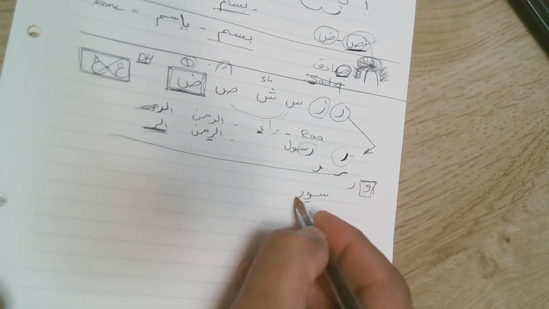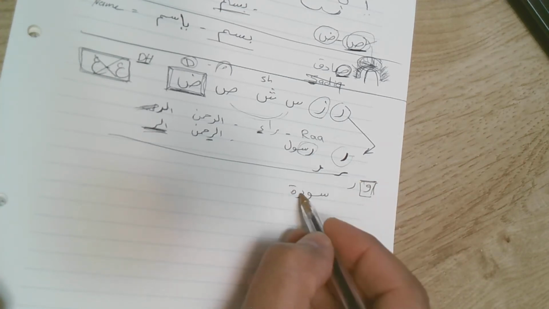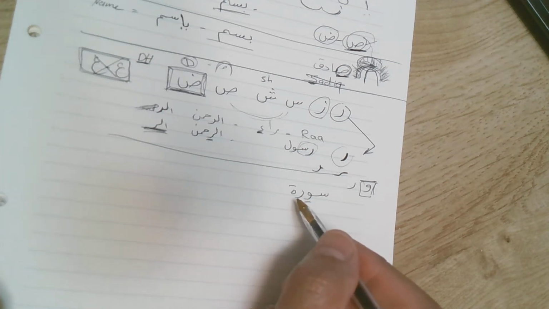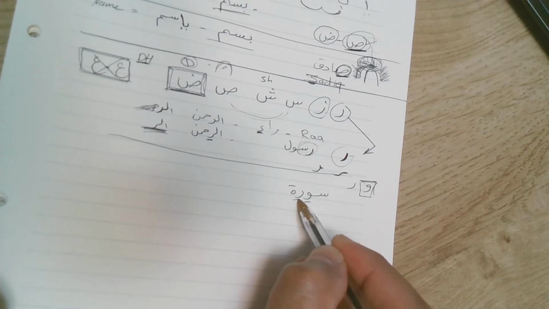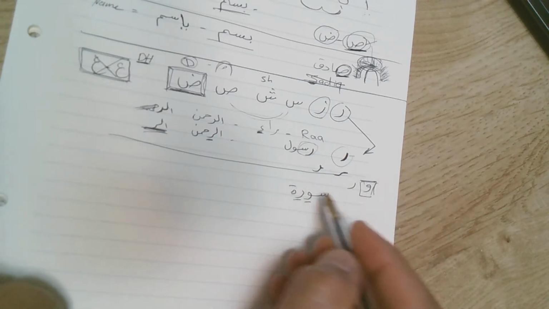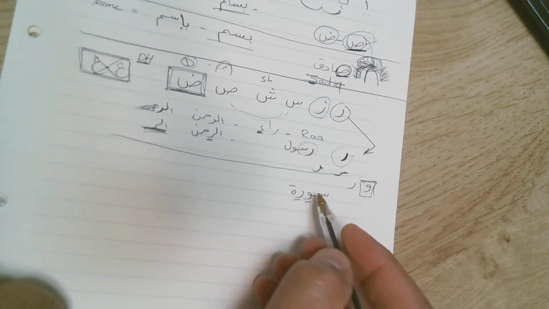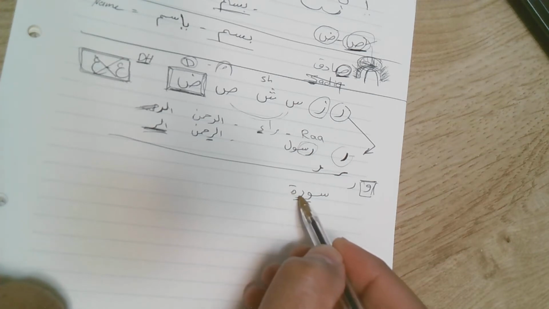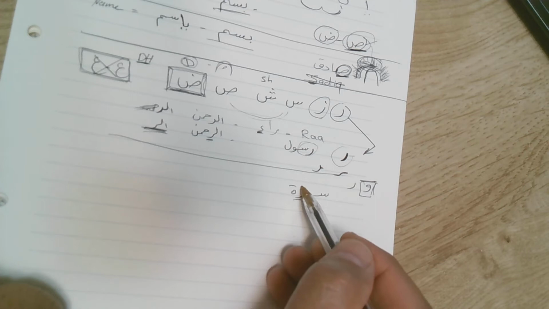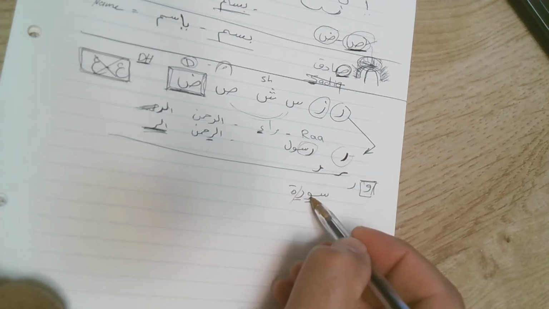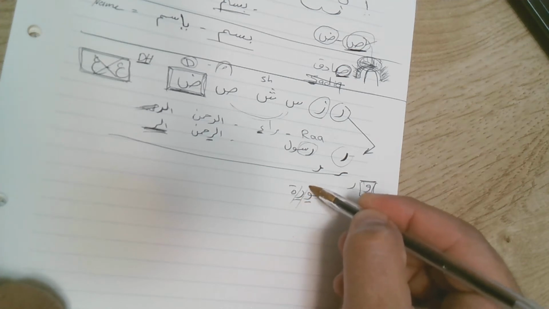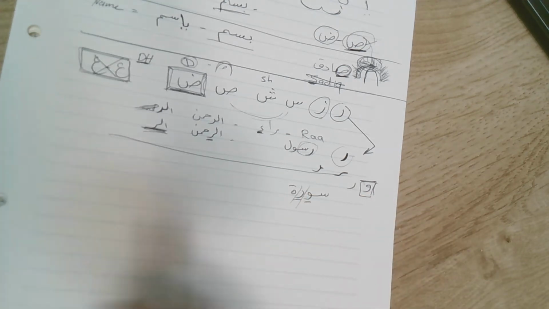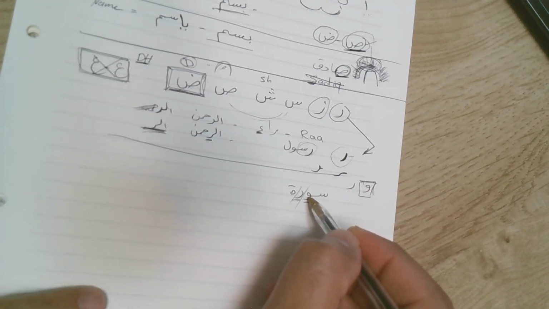So Su, and then Ta marbuta. Surah. Look at Ra here. Ra here is in the middle of the word, but it's free. Ra obviously doesn't accept anything after it, so it's not connected. You can see it's free. And Wow doesn't accept anything after it to be connected, that's why you see the Ra is free. So it depends on what comes before it.